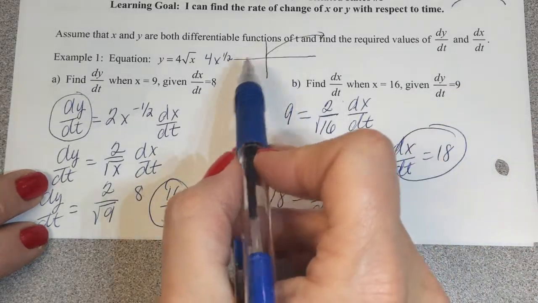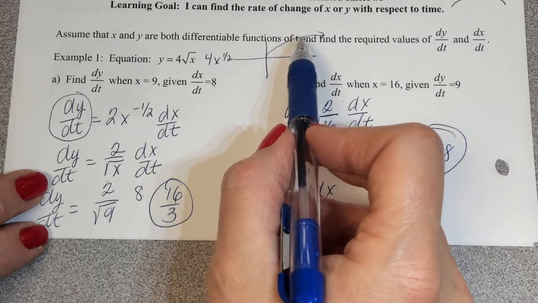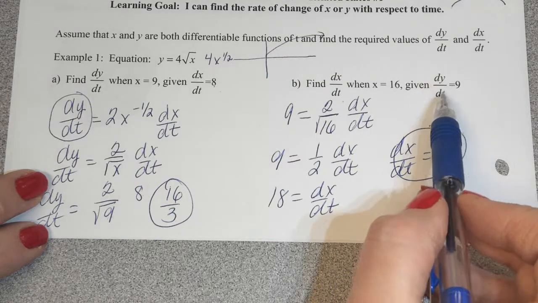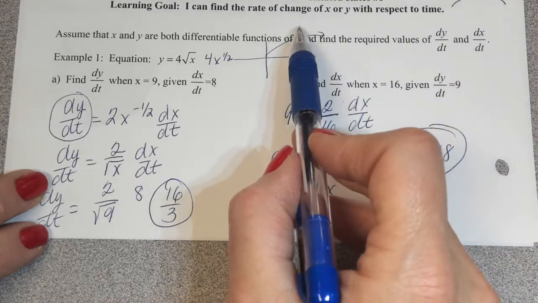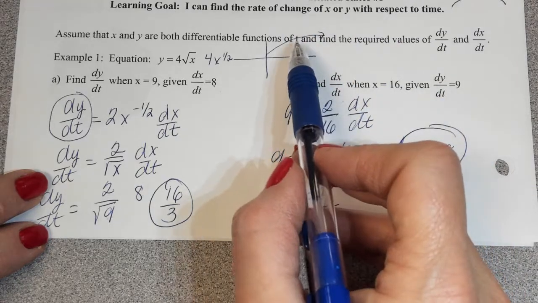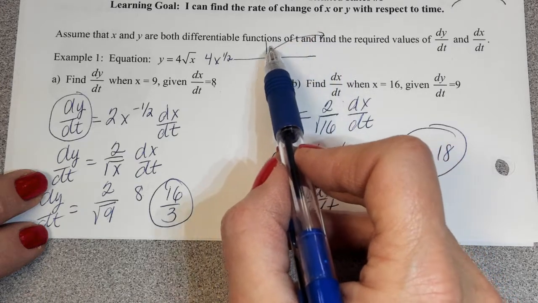So what that tells us then is that when y is changing at a rate of 9, x is changing at a rate of 18. If this dy/dt is positive, it means it's going up. If the dy/dt had been negative, it's going down. So the only way to make dy/dt negative is if we're traveling in this direction.